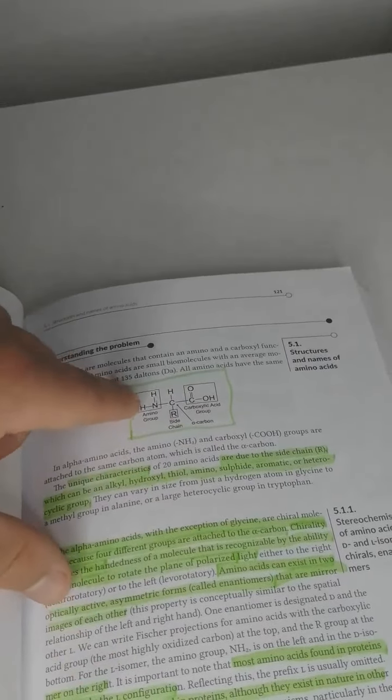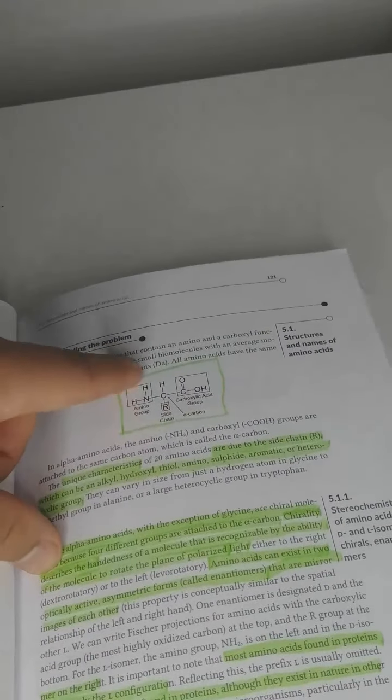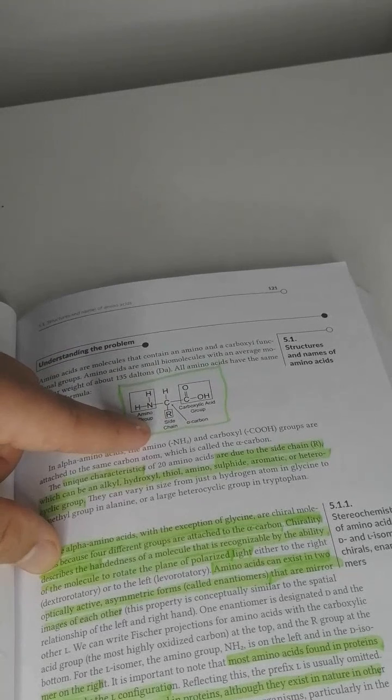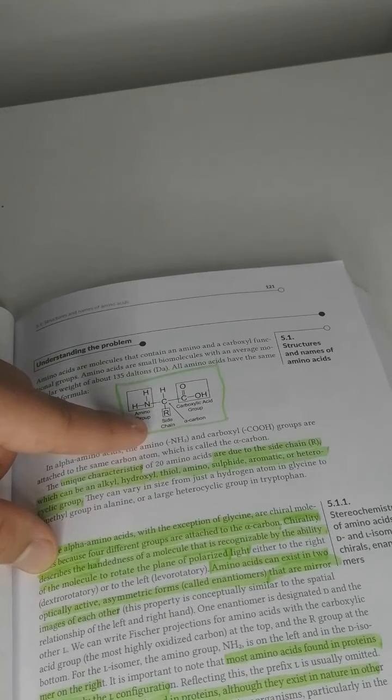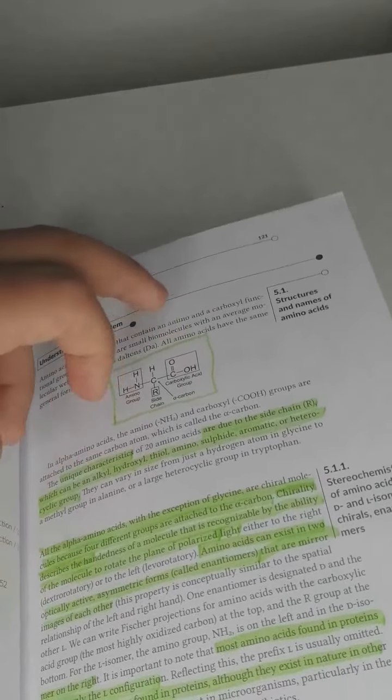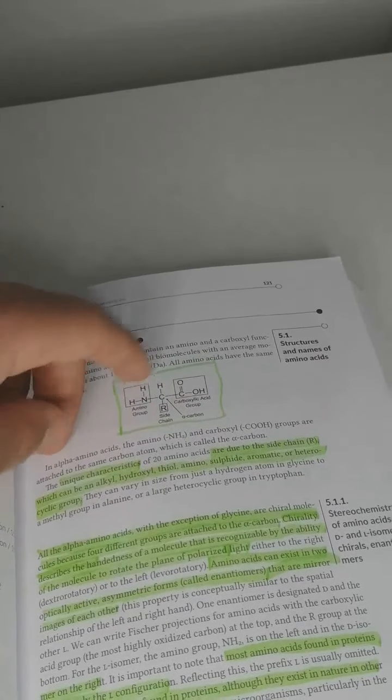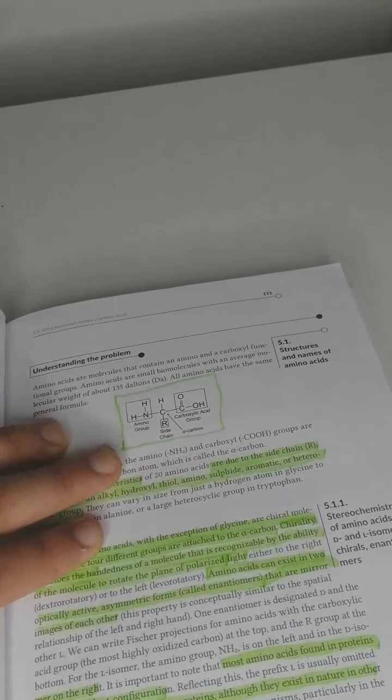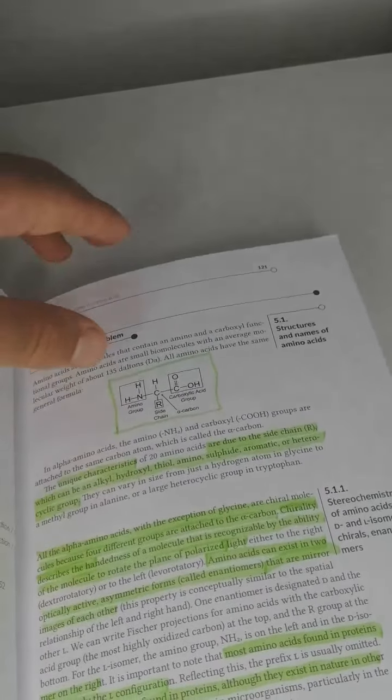Okay, and the basic part accepts a proton, therefore becoming positively charged. Because this is negative and this is positive, and you will also have something happening in the side chain, whether it's acidic or basic, what you will see is that they become neutrally charged, so they don't have any positive or negative charge.